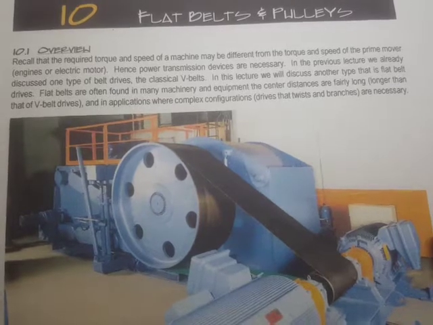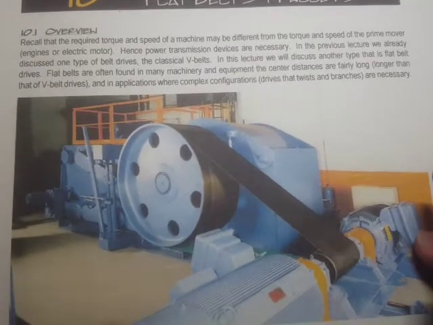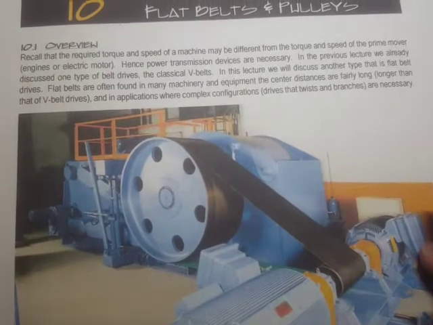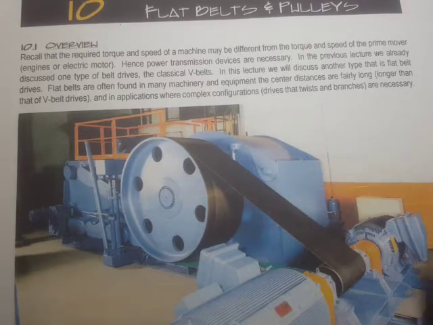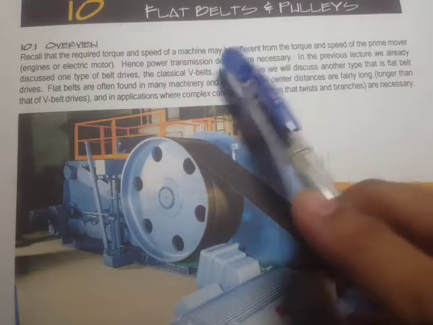of belt drives. But before the development of V belts, what was used prior were the flat belts.